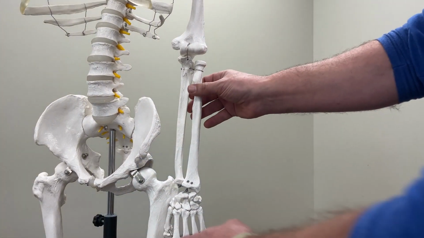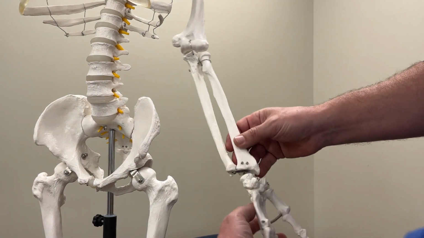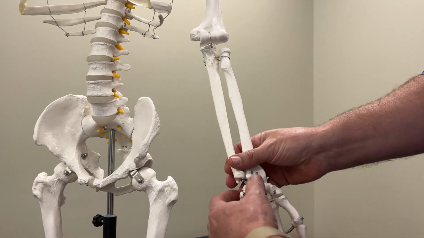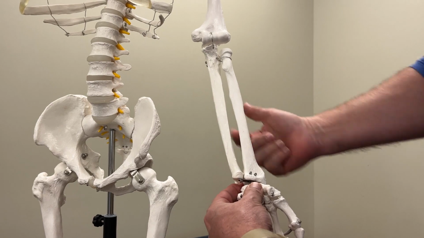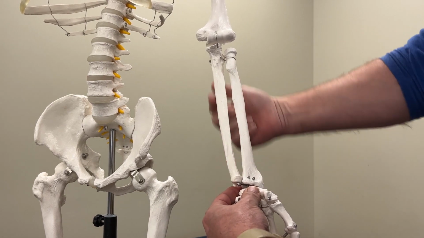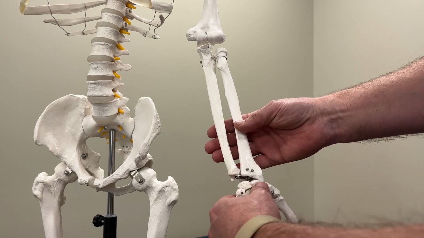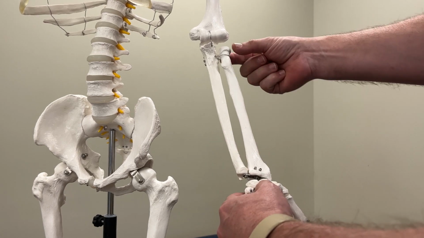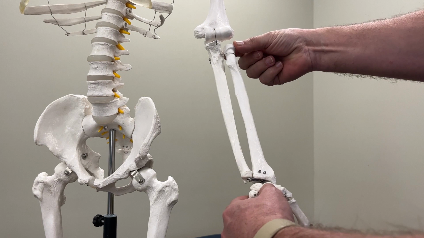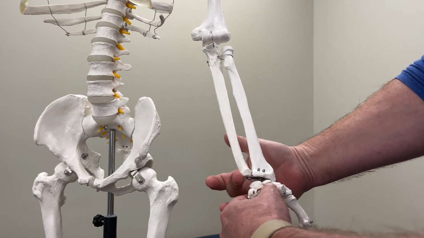The forearm is made up of two primary bones. That would be the radius and the ulna. The radius on the lateral side of the arm, the ulna on the medial side of the arm. Both these bones have a structure known as the head. This would be the head of the radius up here, the head of the ulna down here.